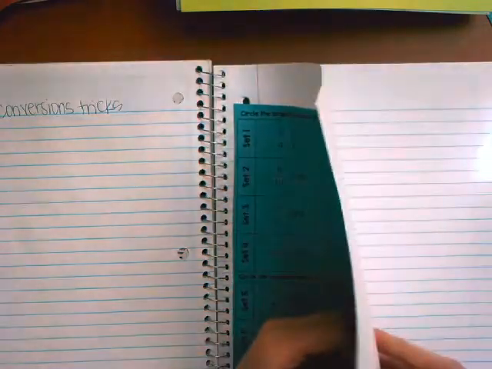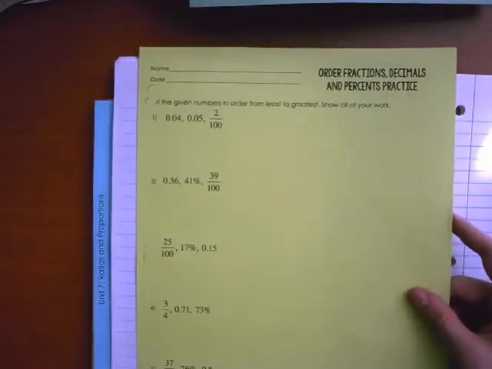And then you're going to go to the next page and you are going to put the lime green piece of paper down. This one says order fractions, decimals, and percents. So we're going to trim that piece of paper up, keeping the title, taking the name and date off just like always, and then trimming everything else off.